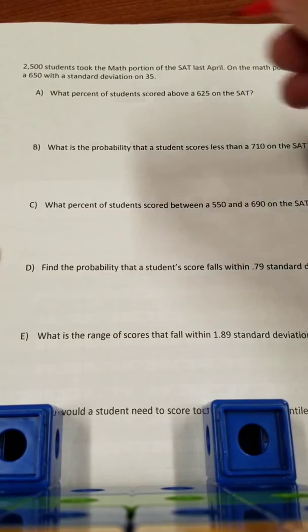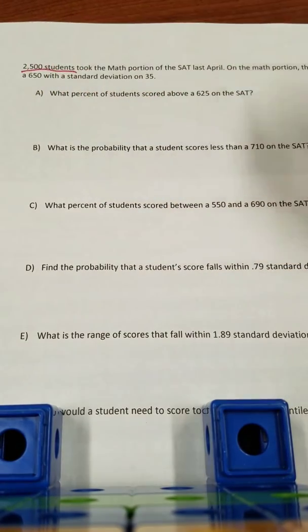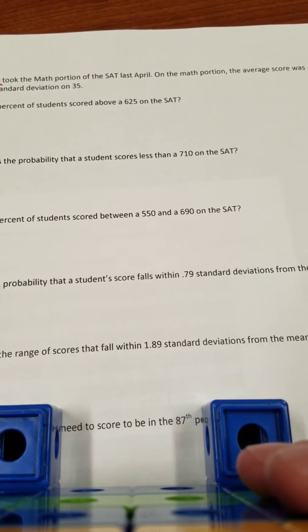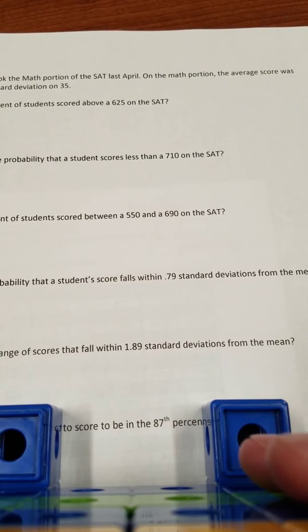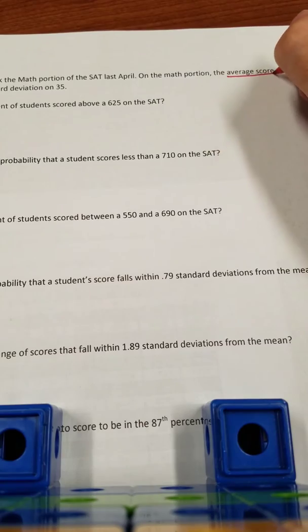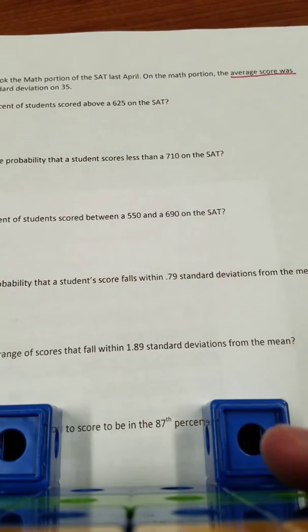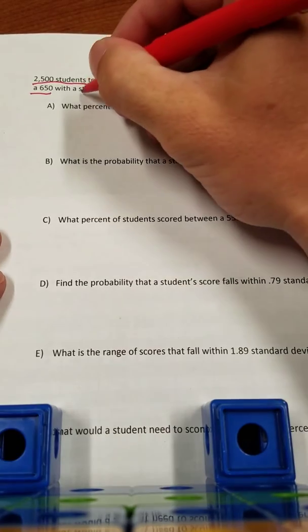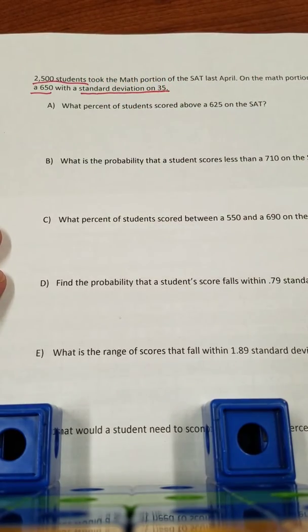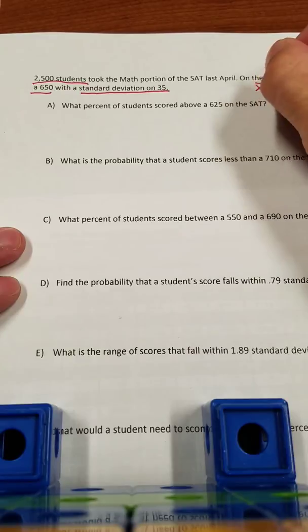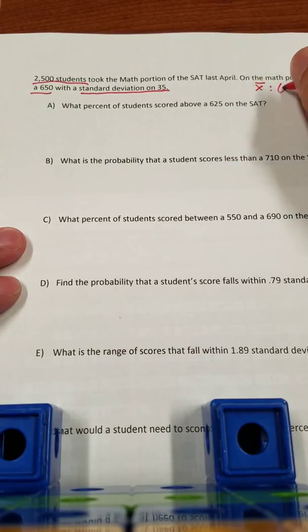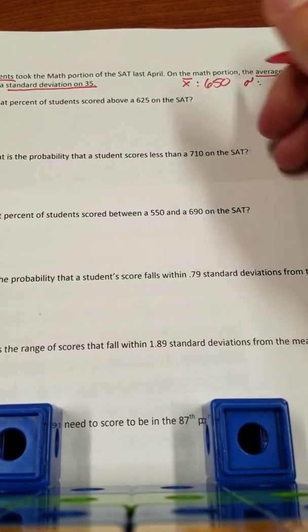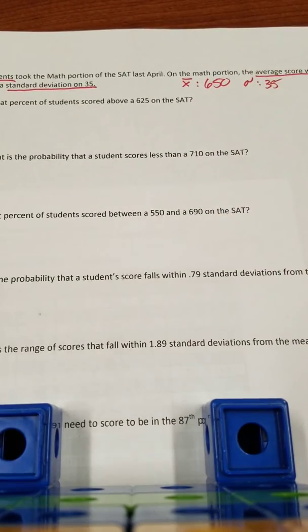So important pieces, 2,500 students took the math portion of the SAT last April. That's all extra information. On the math portion, the average score, this is important, average score was a 650, and I'll keep sliding it back and forth. Standard deviation of 35. So that's telling me a couple things. First of all, my mean was a 650. My standard deviation was a 35. Okay? So that's what came out of that paragraph. We have a mean of 650. We have a standard deviation of 35.